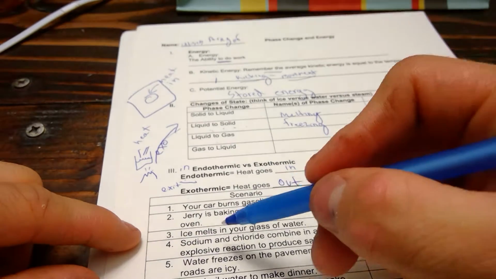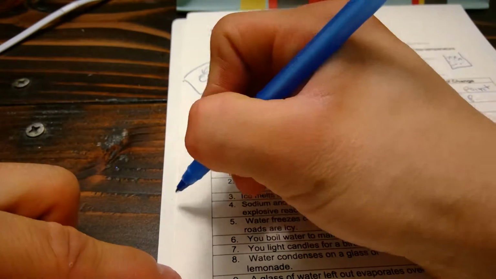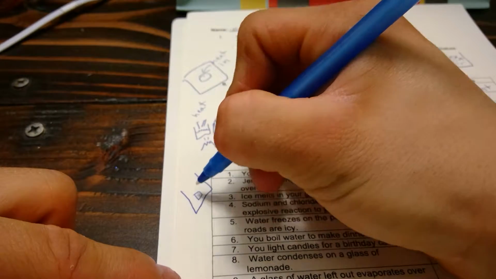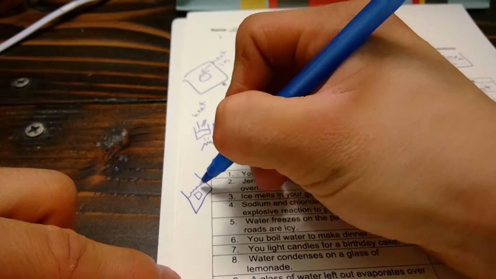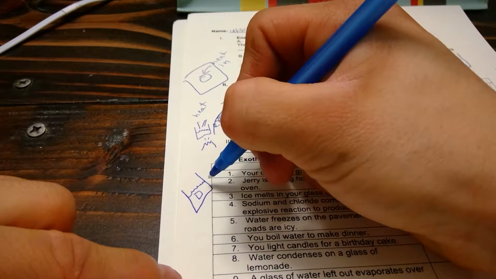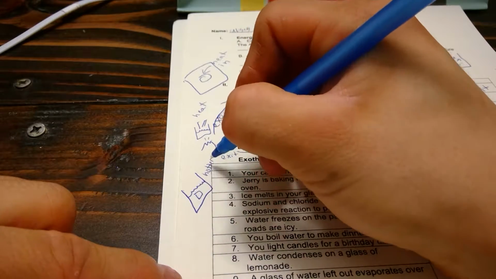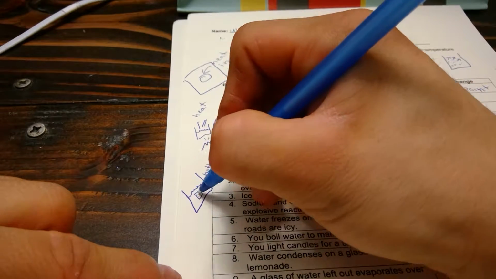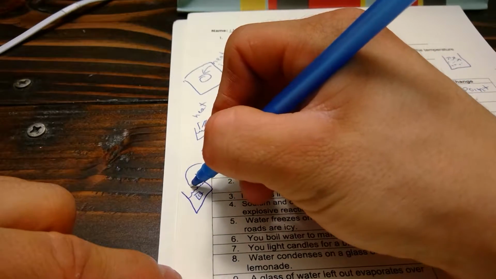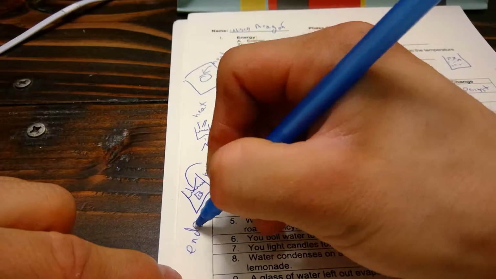Ice melts in your glass of water. This is a tricky one. Good old cube of ice, water. So in this scenario, the water is actually going to be hotter or have more heat than the ice. So in order for the ice to melt, heat has to go in. So this is endothermic.